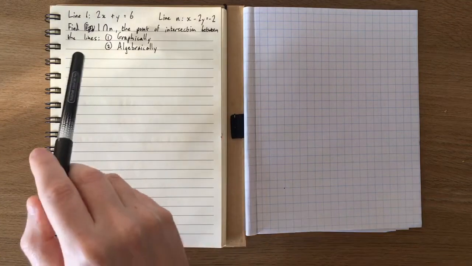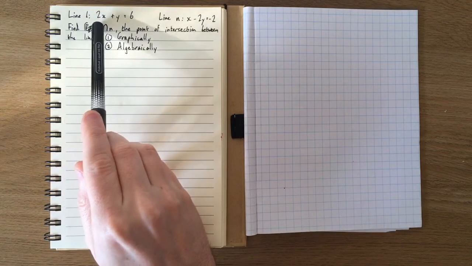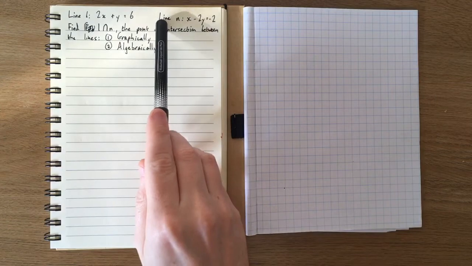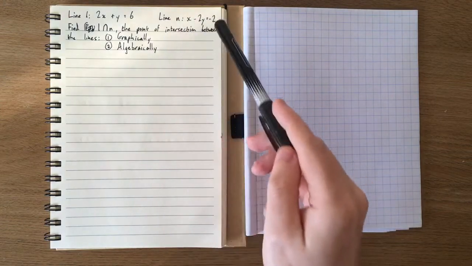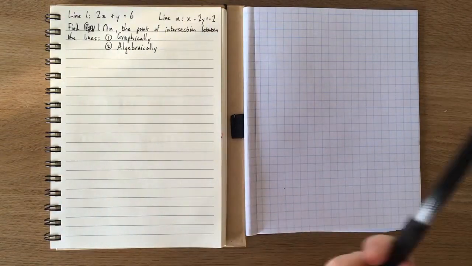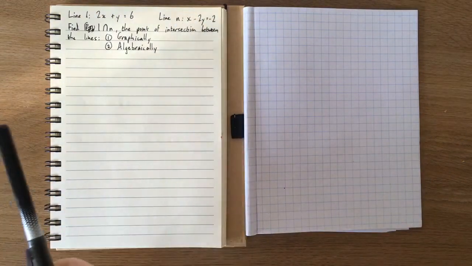All right, so I'm going to run through this question here. I've got a line L, which is 2x plus y equals 6. So there's the equation of a line. And I've got the line N, x minus 2y is equal to minus 2. So I'm just calling one of them L, one of them N, just because there's two lines in the question to distinguish between them. So there's the first line, there's the second line.